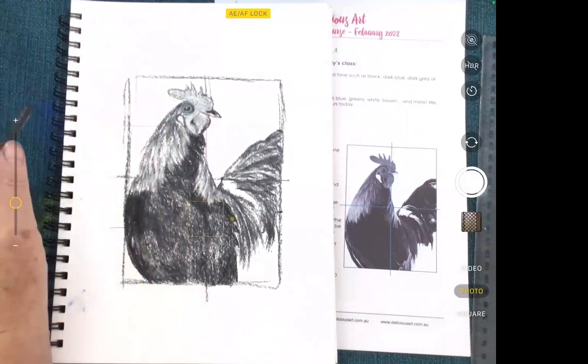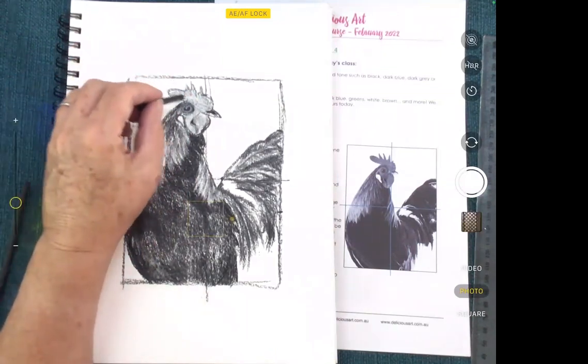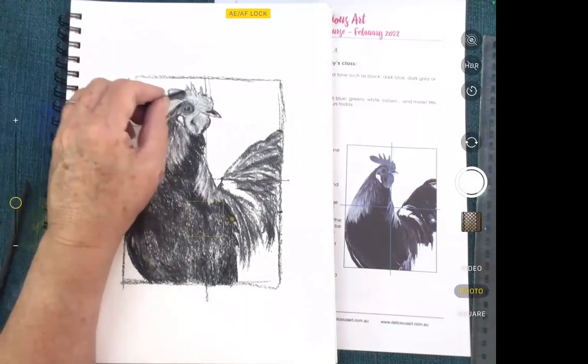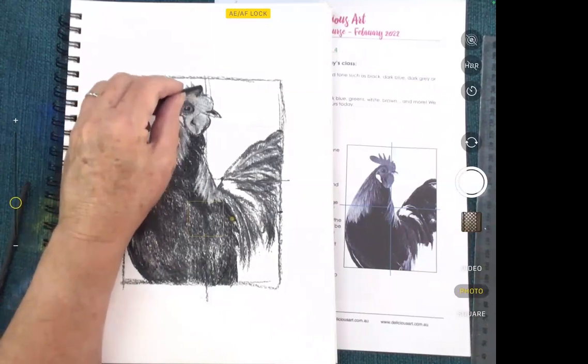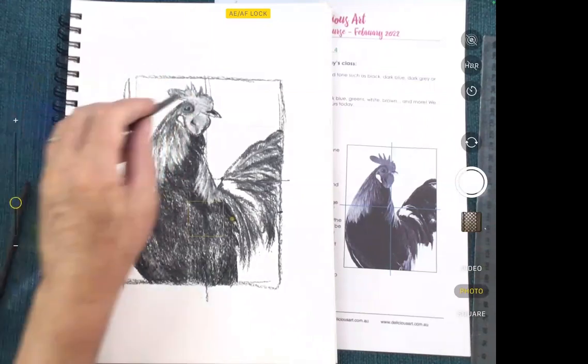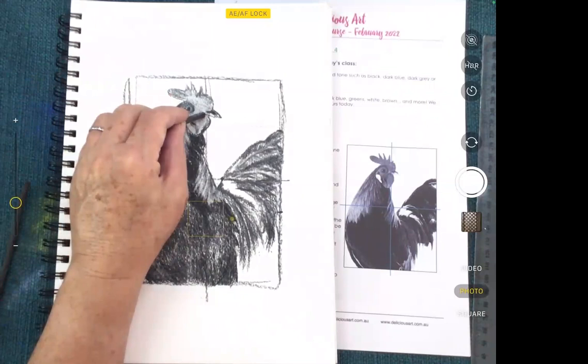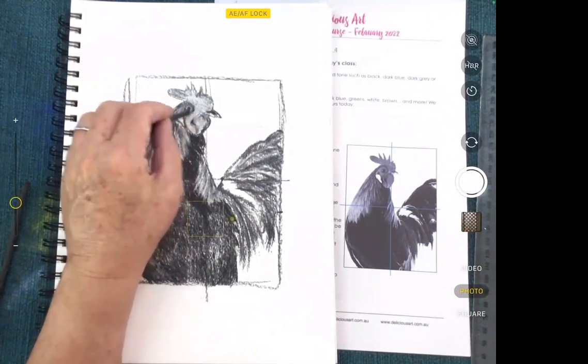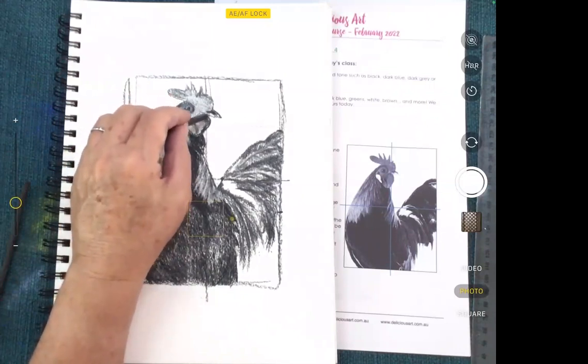Okay, so that could do with a lot more work, but we're going to leave it there and move on to do the colour version. So if you feel inspired, you can always come back and have a bit of a play with this and finish it off later, because it is beautiful to work with. I really do love charcoal.